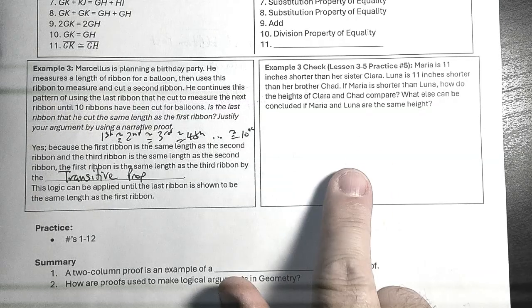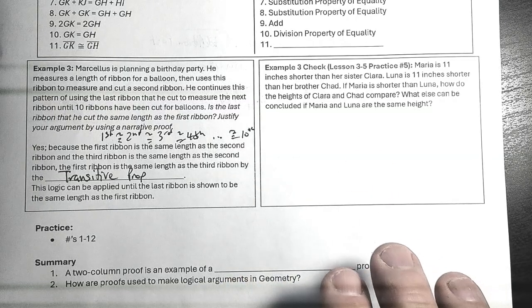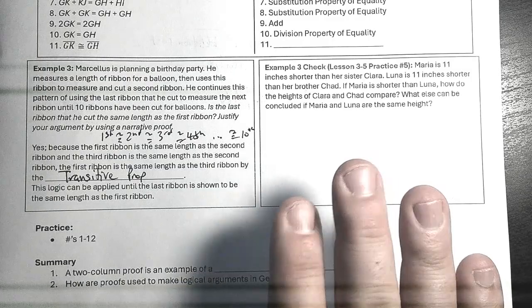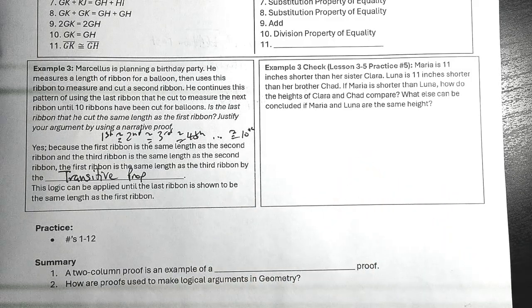The check over here. So read it. I'm not going to write anything, this is a bonus if you're listening. Basically, Maria's 11 inches shorter than her sister, and Luna's 11 inches shorter than her brother. They're asking, if Maria was shorter than Luna, how would the heights of the two, Clara and Chad, compare?